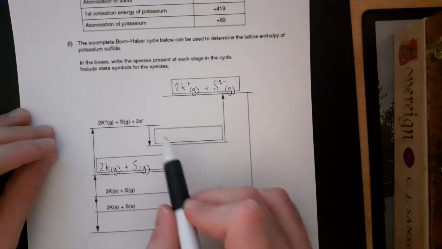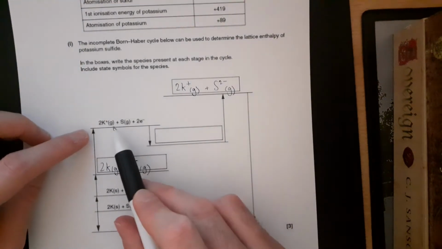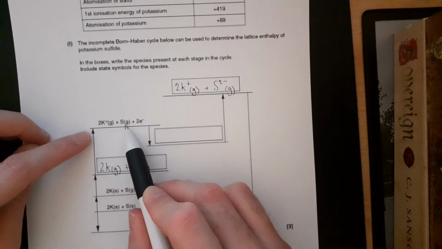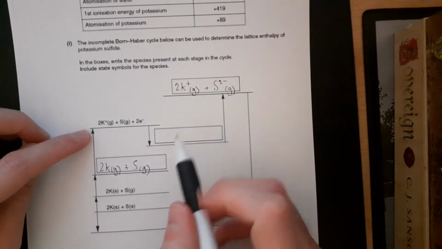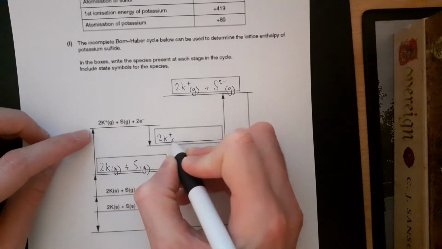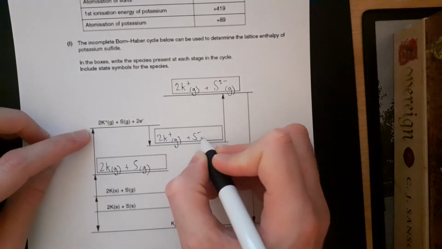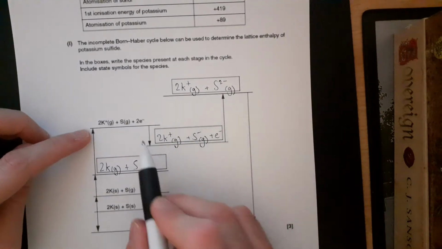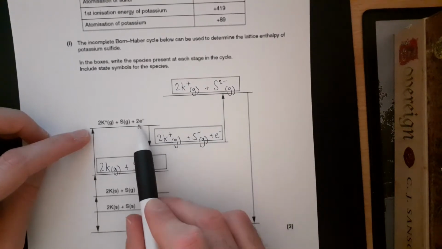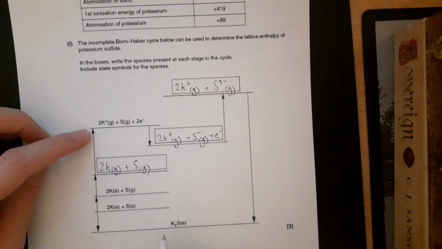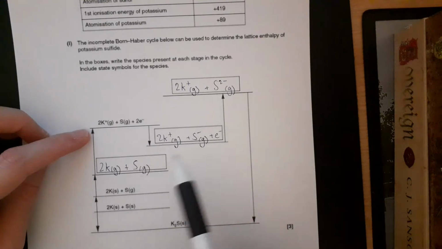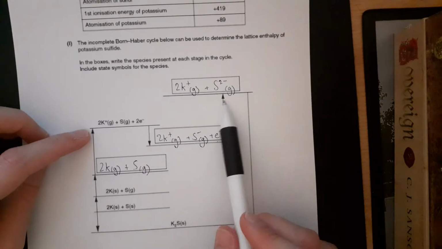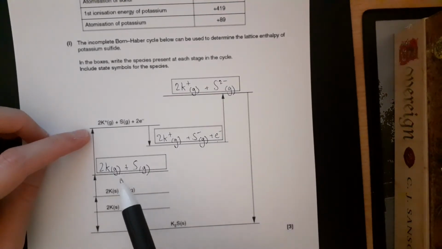And now that we've got that, that makes this one easy to fill in because we can again spot the difference. The potassium has stayed the same. Sulfur's gone from sulfur as a gas to sulfur 2-. So in the middle here, we need to have just a sulfur 1- and the 1 electron. Don't forget the electron here. Okay, these two stages are the first electron affinity and the second electron affinity. So it's just adding 1 electron at a time. You will lose a mark if you leave that off. Okay, and also make sure you've got all your state symbols as well.